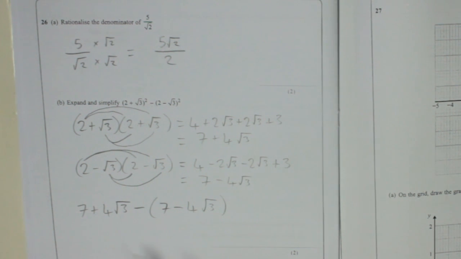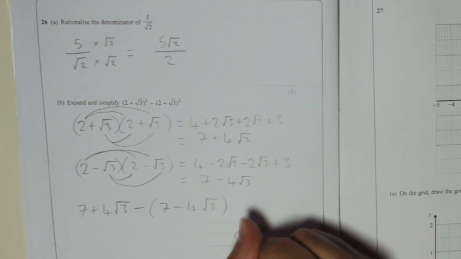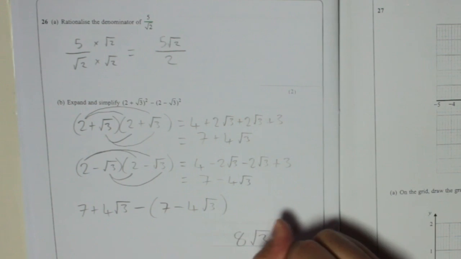So what's that going to give? It's going to be 7 take away positive 7 is nothing, and then 4 root 3 take away a negative 4 root 3. Well, that's the same as 4 root 3 add 4 root 3, which gives us 8 root 3.